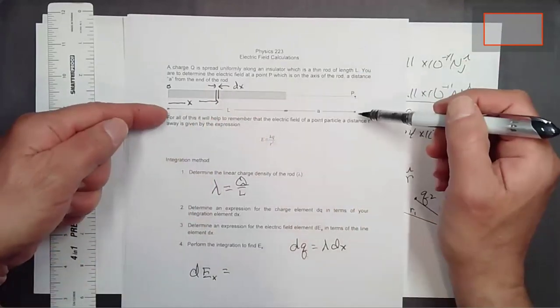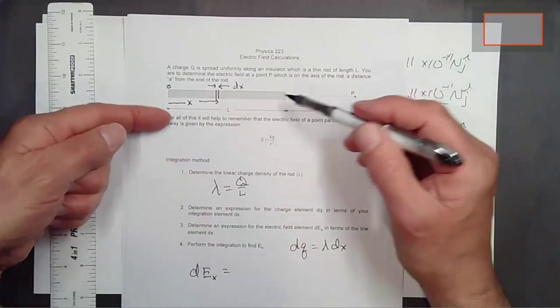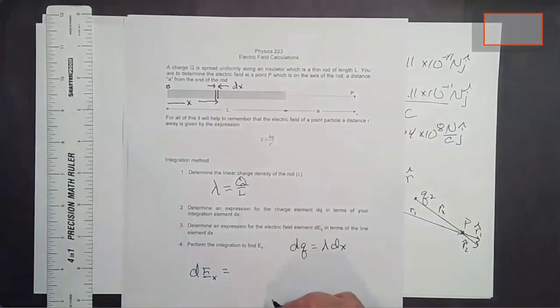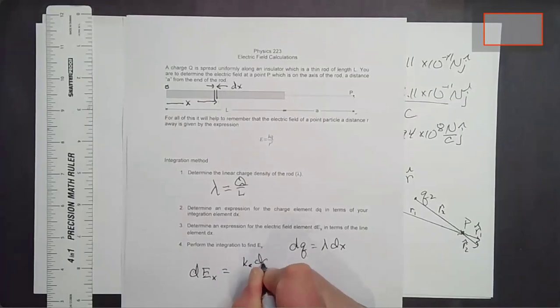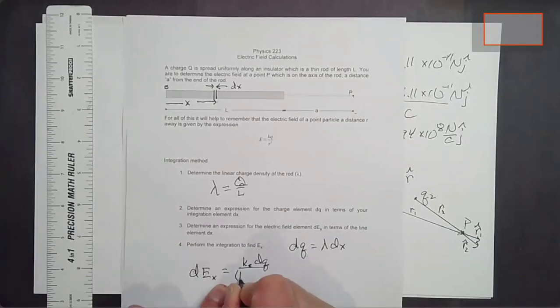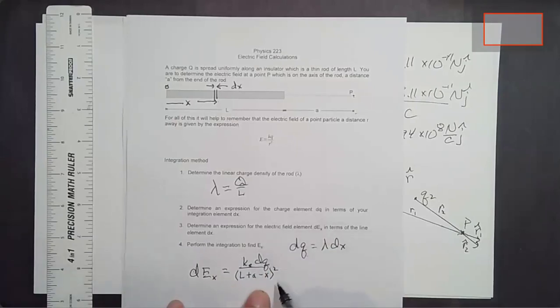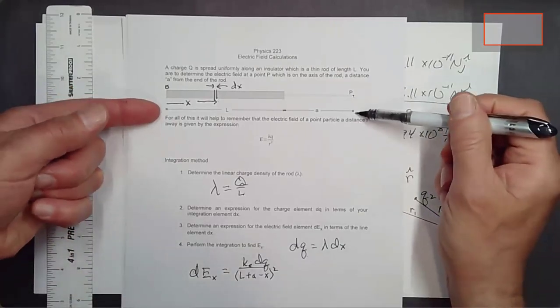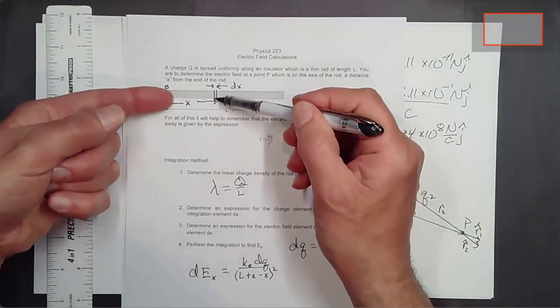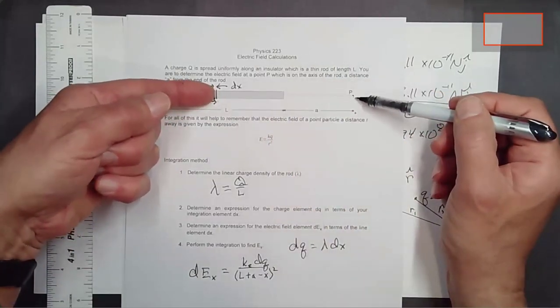Well, it'd be L plus a minus x. So that'll be in there. Okay, so I'll have k sub e dq over L plus a minus x squared. And hopefully you understand that this length minus this length will equal this length here.